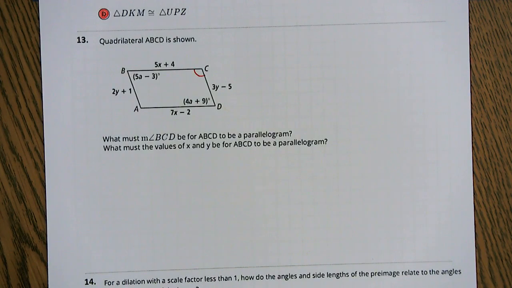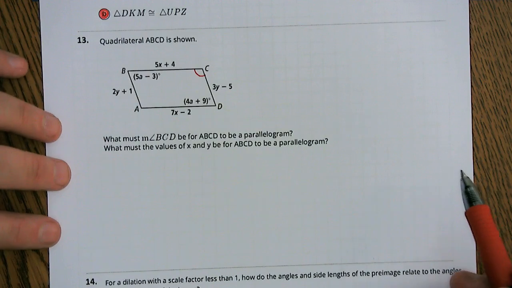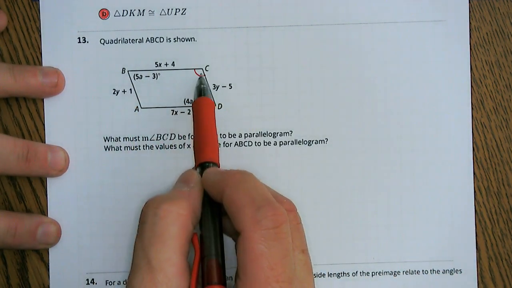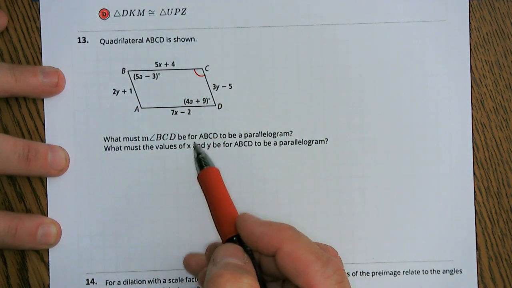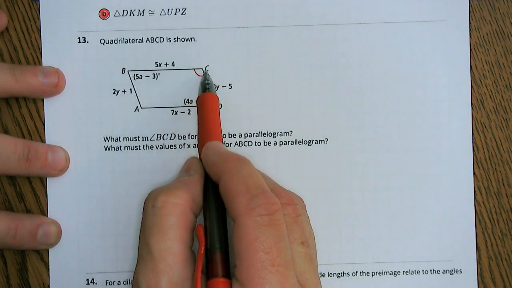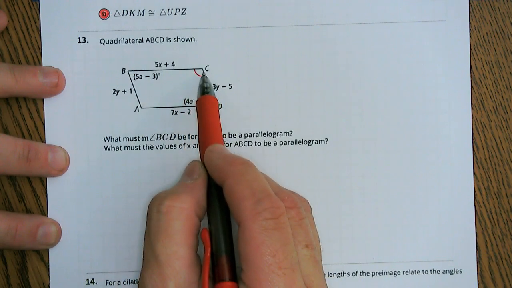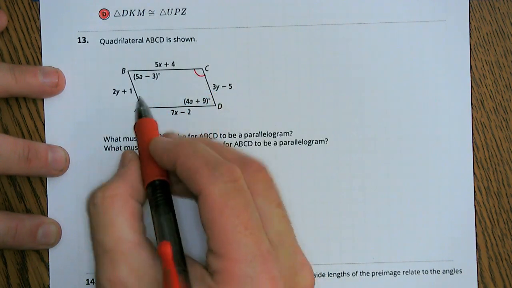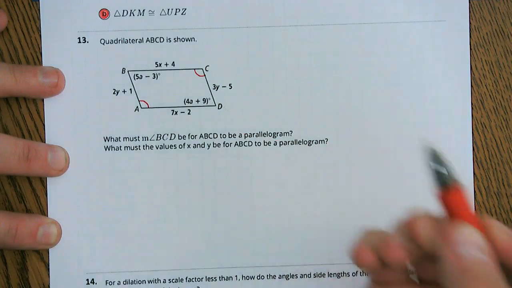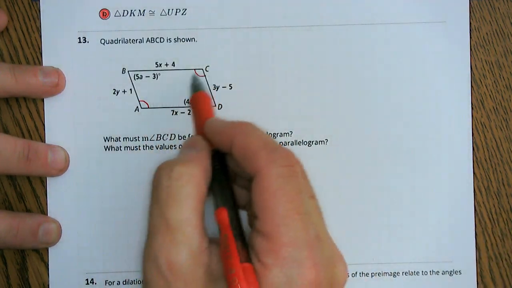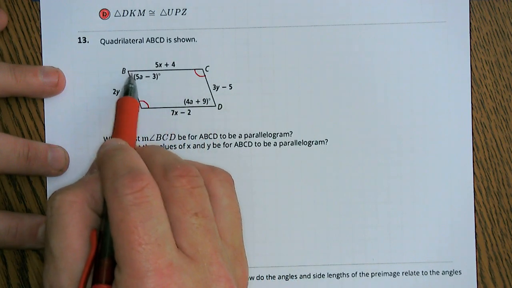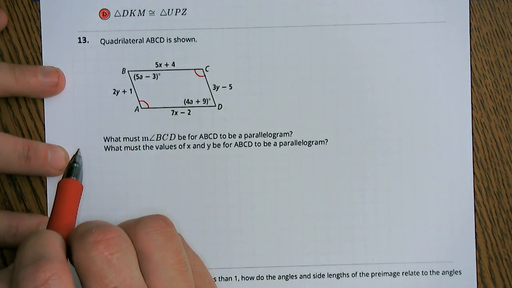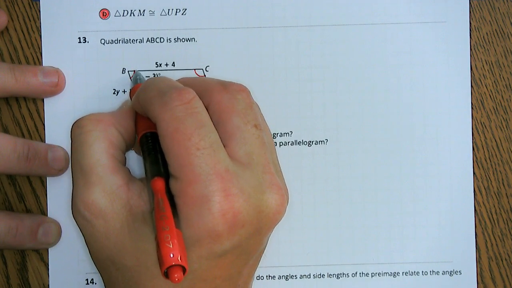We need to be able to prove that the opposite angles in a parallelogram are congruent. If we're looking for angle BCD, we have no information because angle C and angle A, if it's a parallelogram, would be congruent, but this has no information either way. But realize the opposite angles here, angle B and angle D, could be congruent.